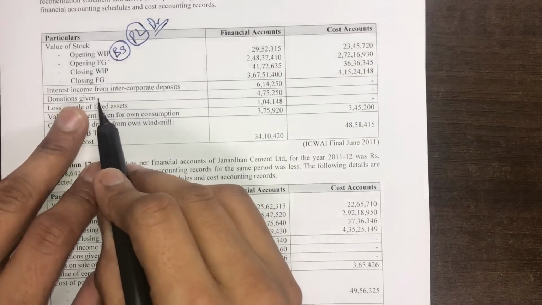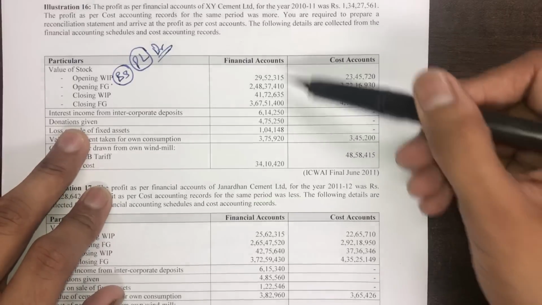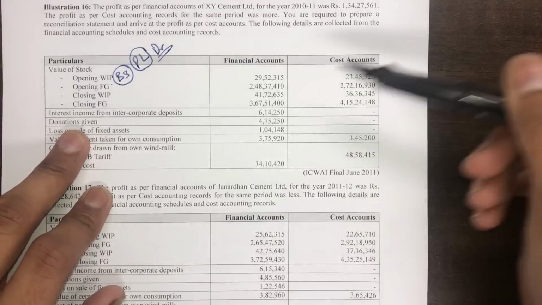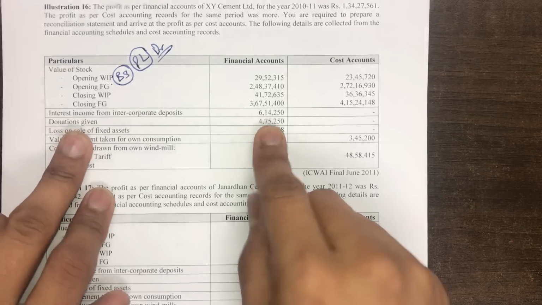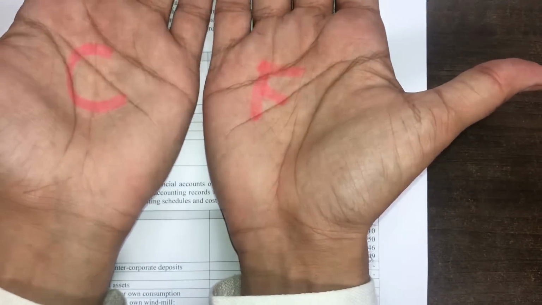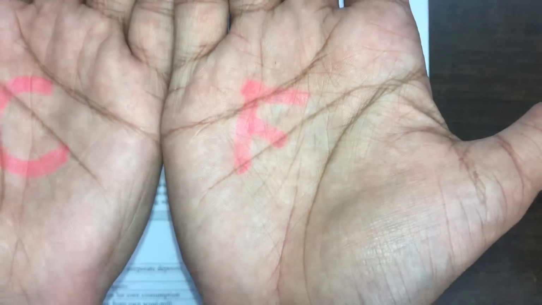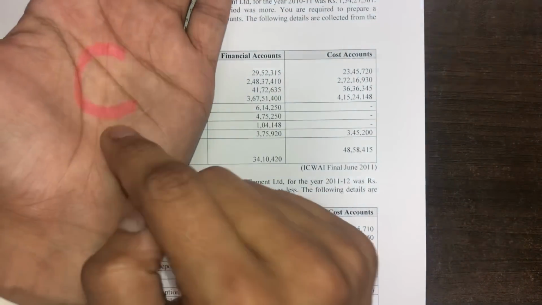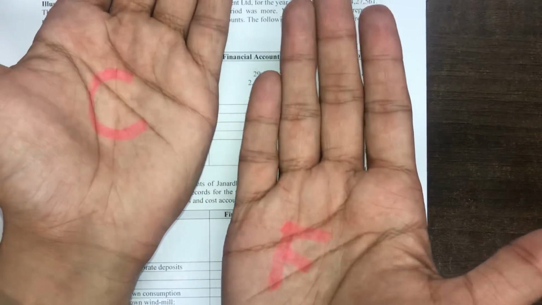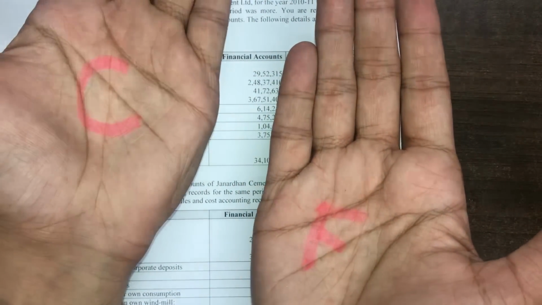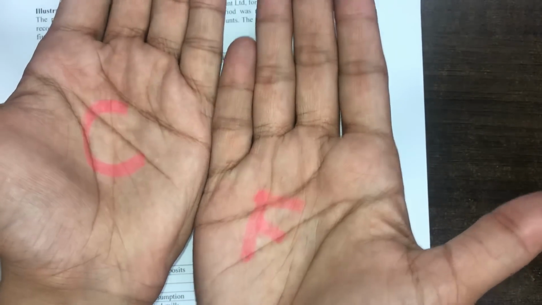So the next entry is donations given. We have given some donations in the financial accounts. We have recognized this amount as an expenditure, but in the costing accounts, we have not recognized this amount as an expenditure. So financial accounts will have an expenditure. Costing accounts will not have an expenditure. So financial profit will be less. Costing profit will be more. If financial profit is less and costing profit will be more, then what should I do? Add.